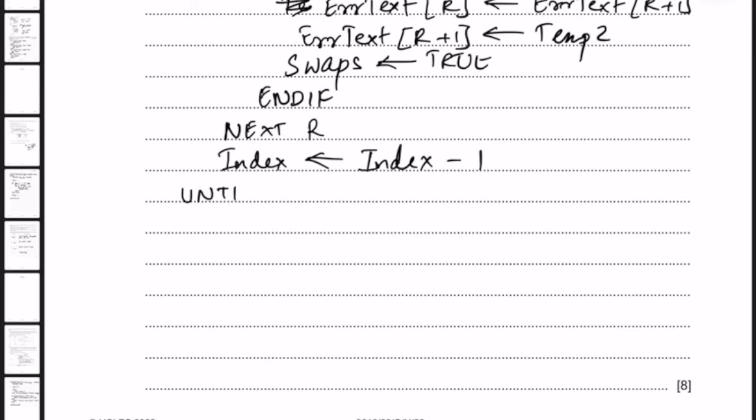So until swaps is equal to false, and we can end procedure.